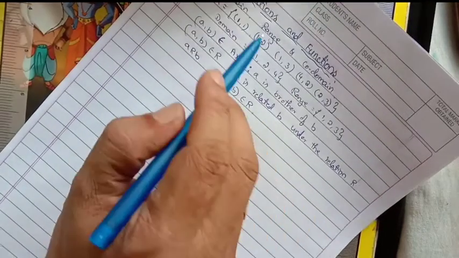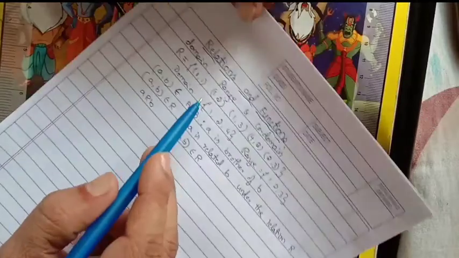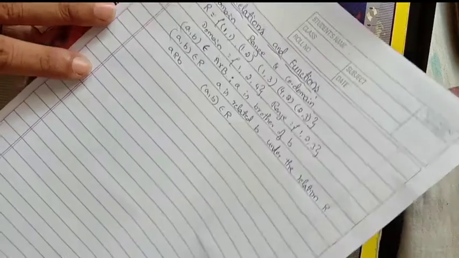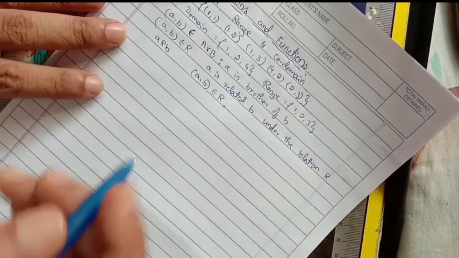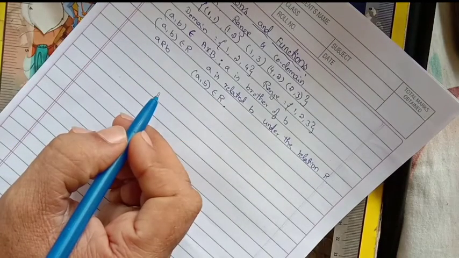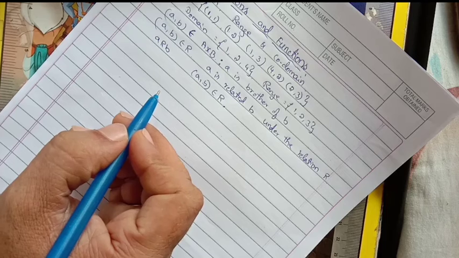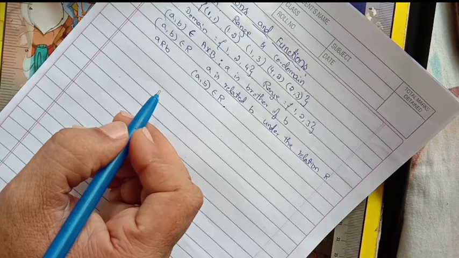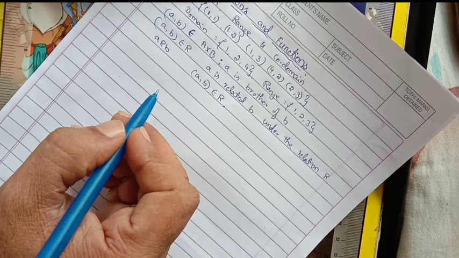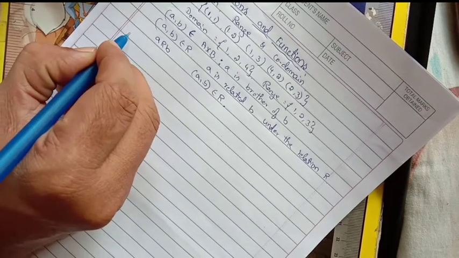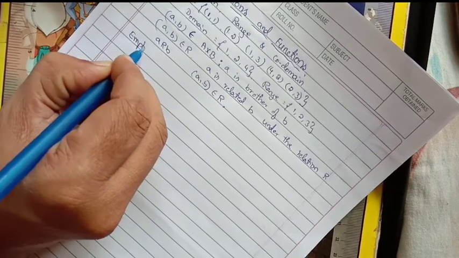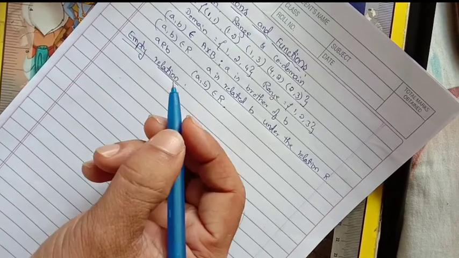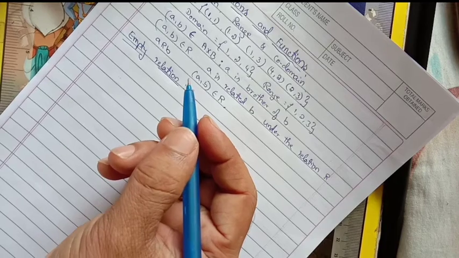Now in this year, with relations and functions, we can take some different types. There are three types. One is the empty relation. What is an empty relation? It is a relation where there is no relation between the two sets.